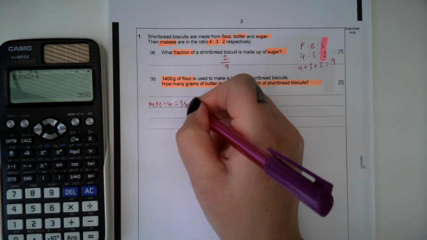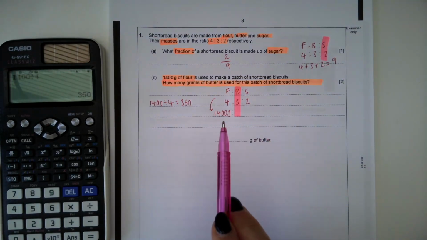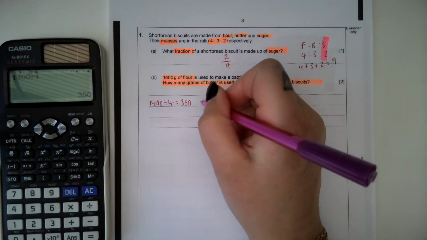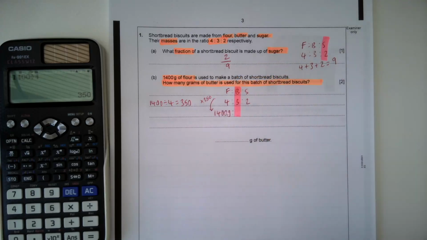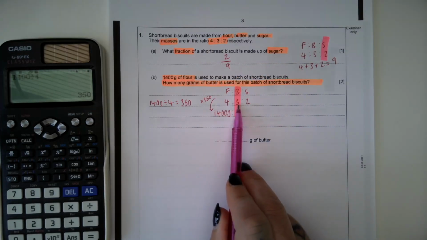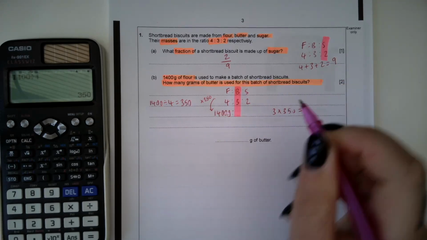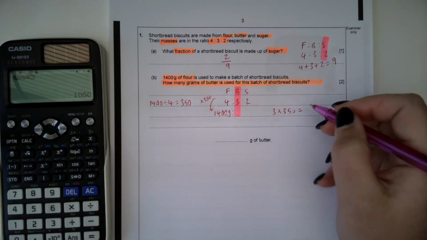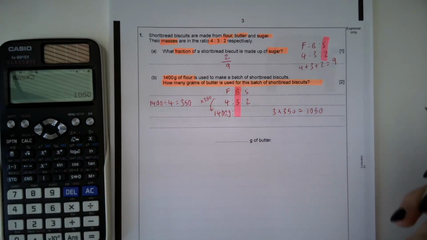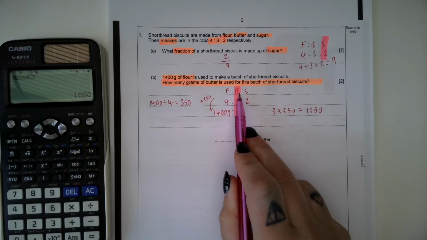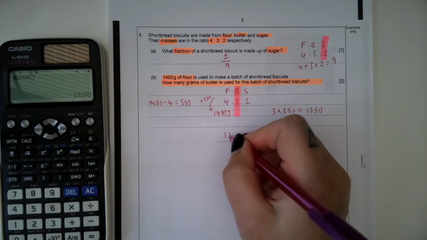which is 350. So every one part of this ratio is worth 350. So we're multiplying by 350. Now I'm only interested in this part here. So I'm going to do 3 multiplied by 350, which is 1,050. So it's 1,050 grams of butter that are used.